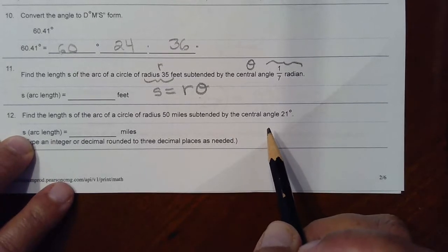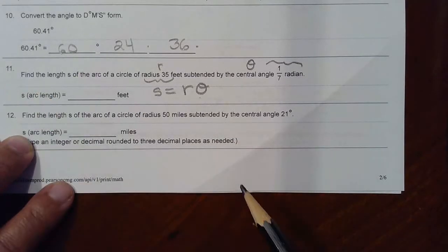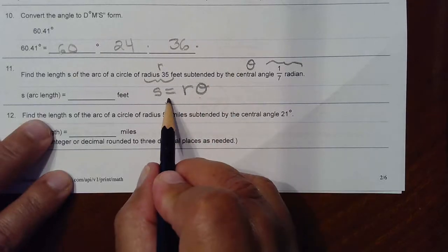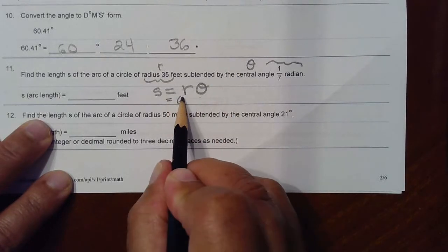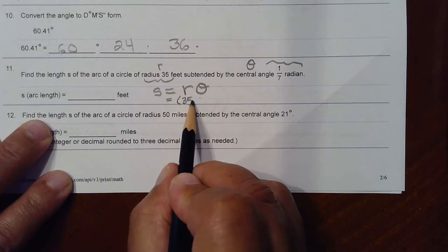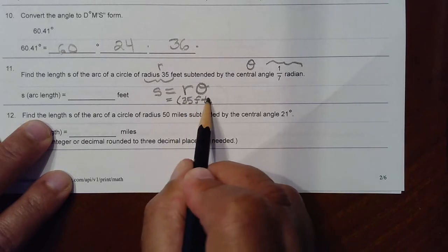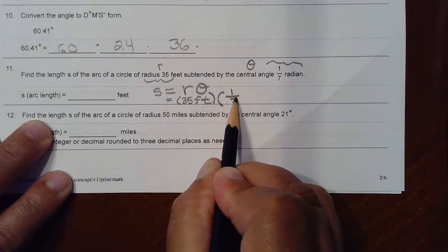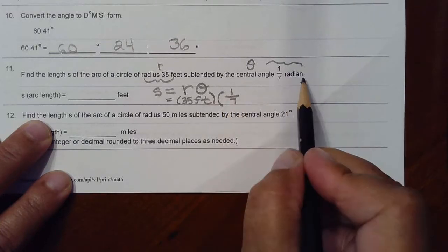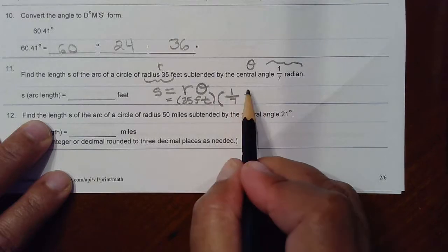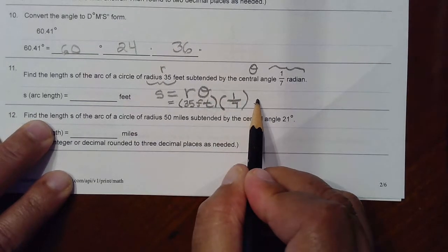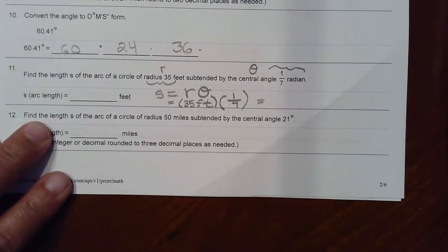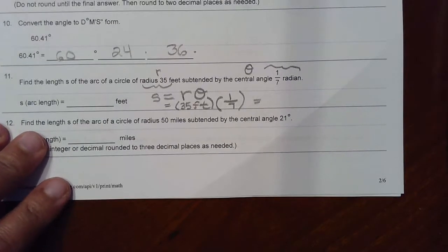Now they've made it very easy on you in this particular problem. They've given you R and theta. For radius, they've given you 35 feet. And for theta, they've given you 1/7 of a radian. Radian just means decimal, so you don't really need to write it here. It's not a unit like feet or seconds or anything like that.